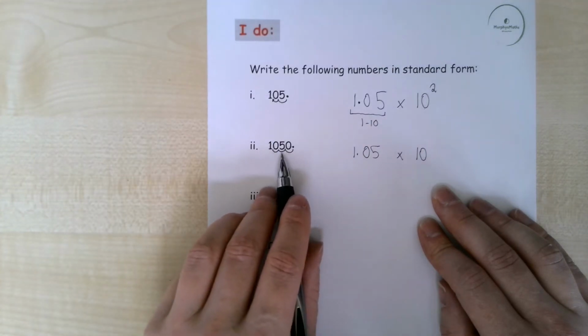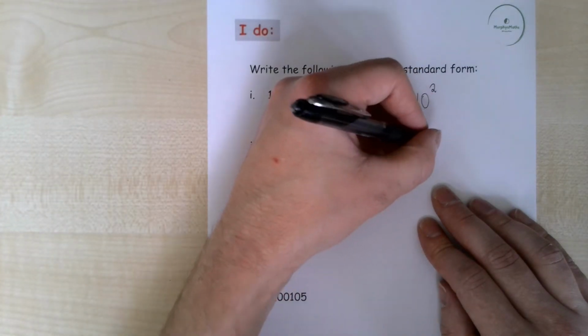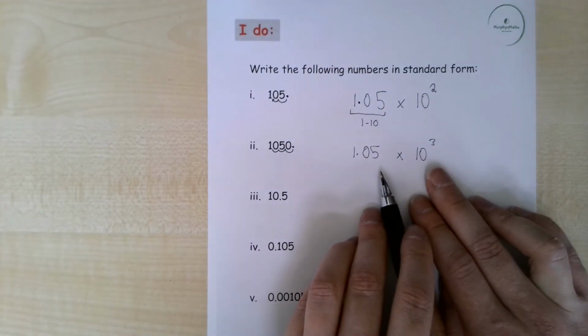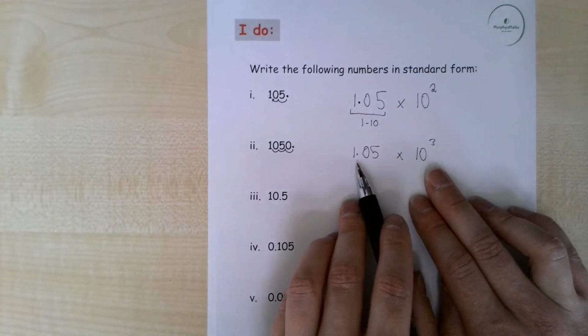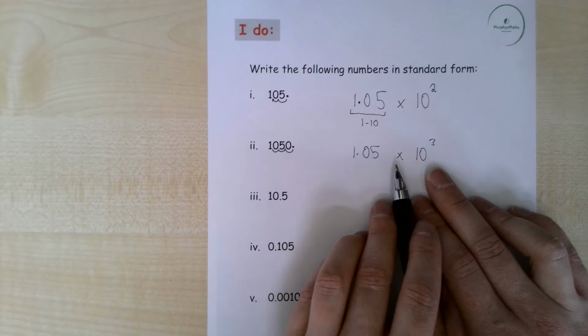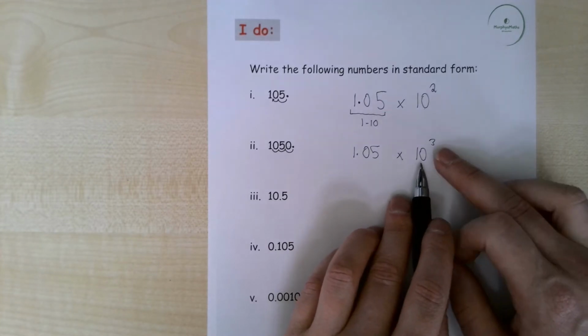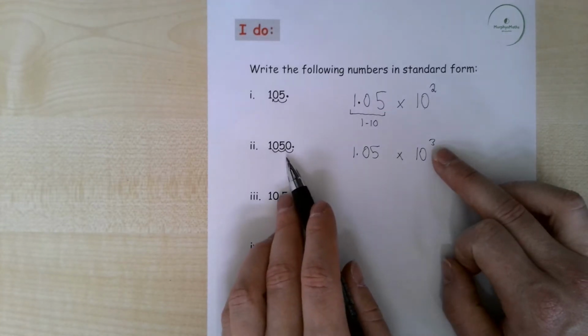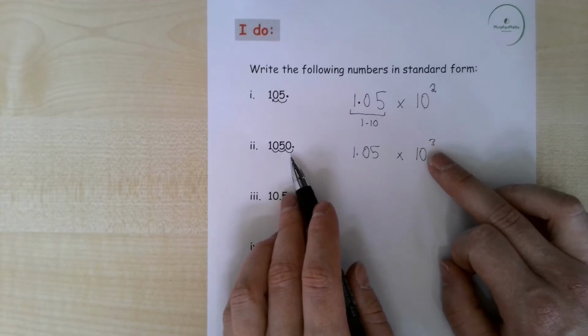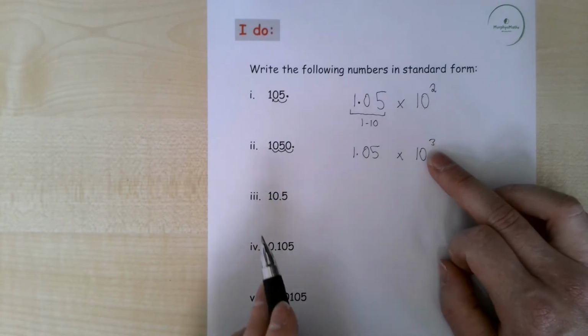Remember, it was 3 times we had to multiply it. So there's our number, still between 1 and 10, multiplied by 10. We need to do that 3 times if we're going to get back to this number. So same number, but written in a different way.